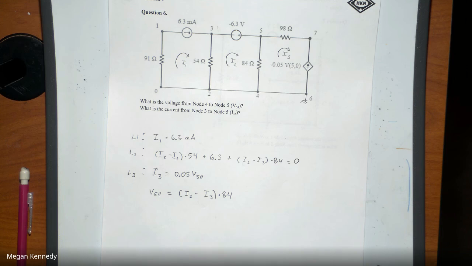Cool. So that is telling us that I1 is equal to the 6.3 milliamps, which we expect. We know that directly. I2 is equal to negative 84.95 milliamps, and I3 is equal to negative 68.62 milliamps. So I'll get that written down on the page and then move it over.